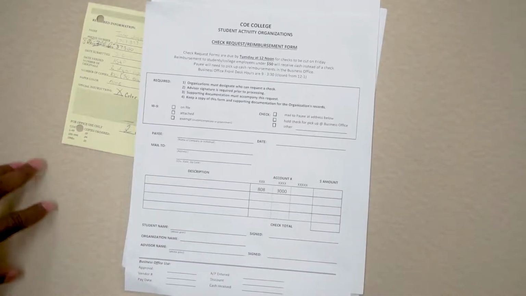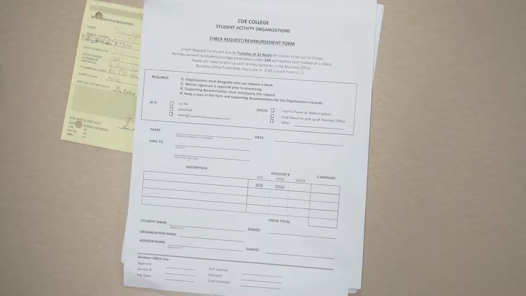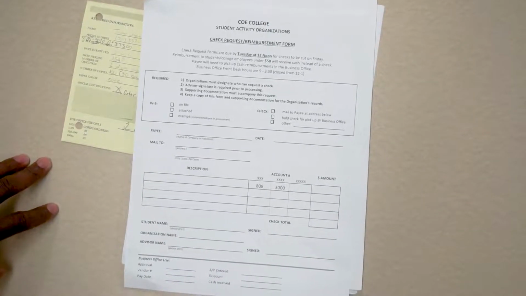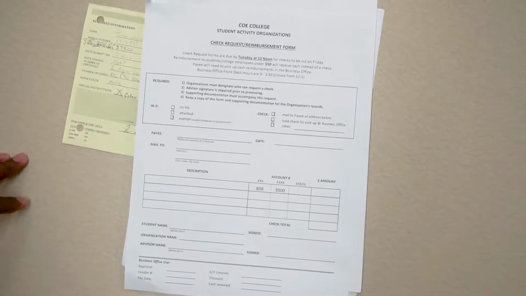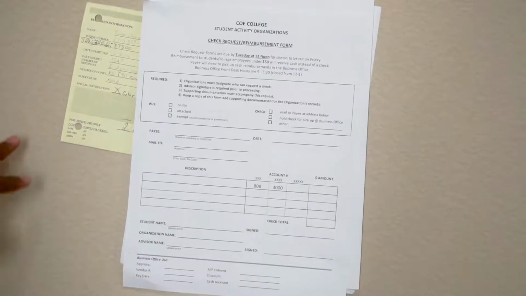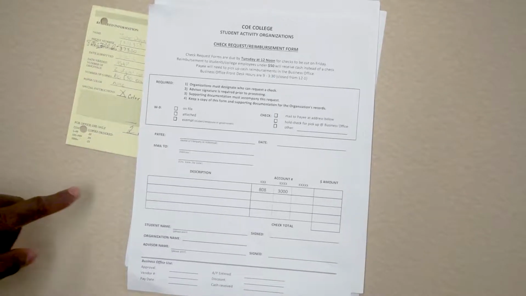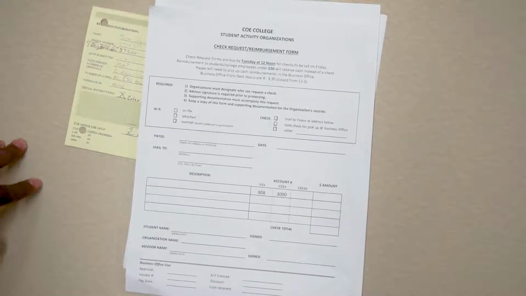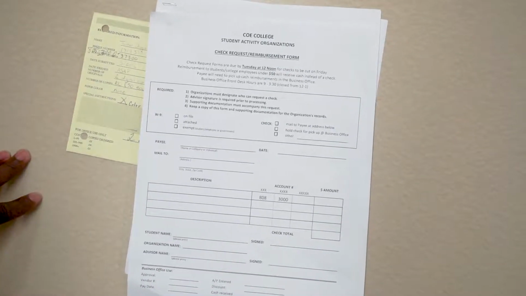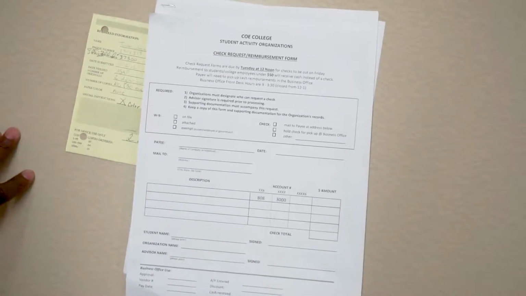Now, I understand that there are new clubs on campus, and sometimes there's confusion on, well, we don't know our club number. I would highly recommend going to the business office, letting them know, hey, we're a new organization, I'm the new treasurer, or I'm the new president. Can you please tell us what our account number is? This is important because that's how they know what account to charge it to. So if you want to be reimbursed, for example, for supplies, they would charge it to that account in order for you to get that reimbursement.